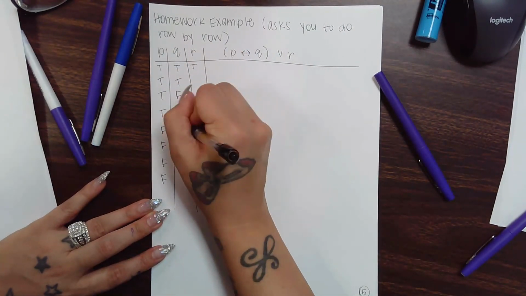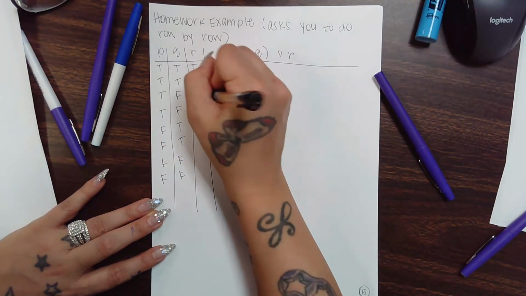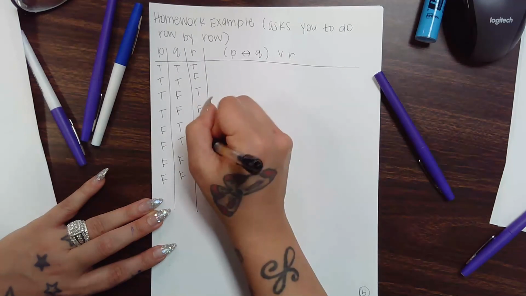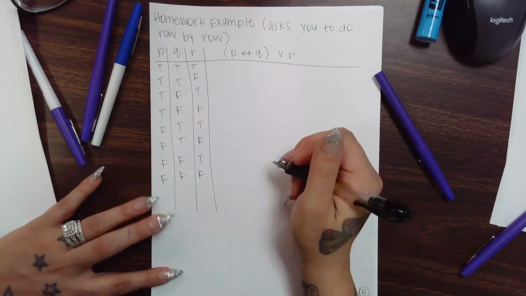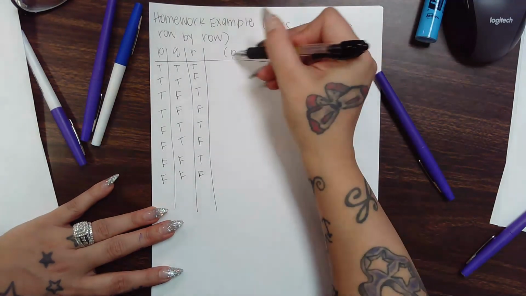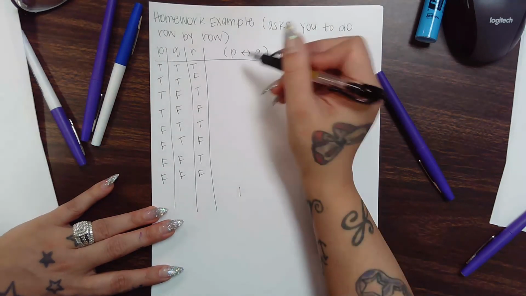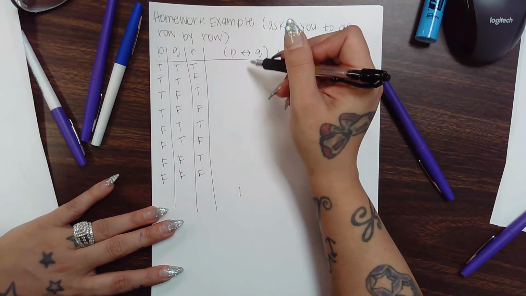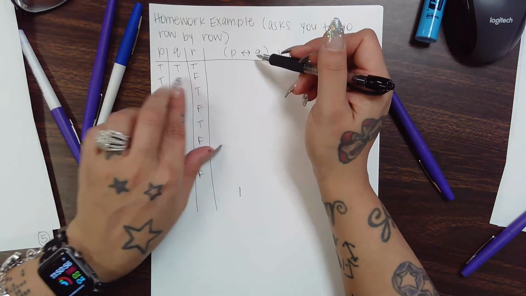Second verse, same as the first, setting up a little PQR. And then let's solve it. The first thing I would do is work in my parentheses because I'm in math class. Nothing's being negated. So I would just do this operation, which is the if and only if, which is my doubles. So it's P if and only if Q. So I'm looking here.